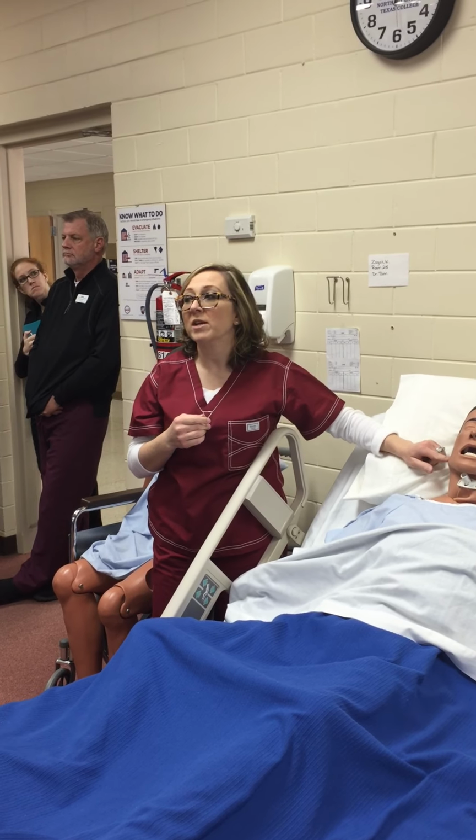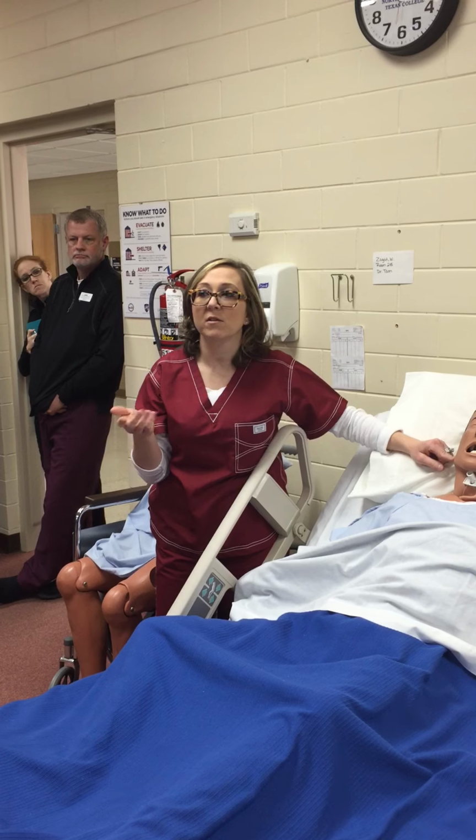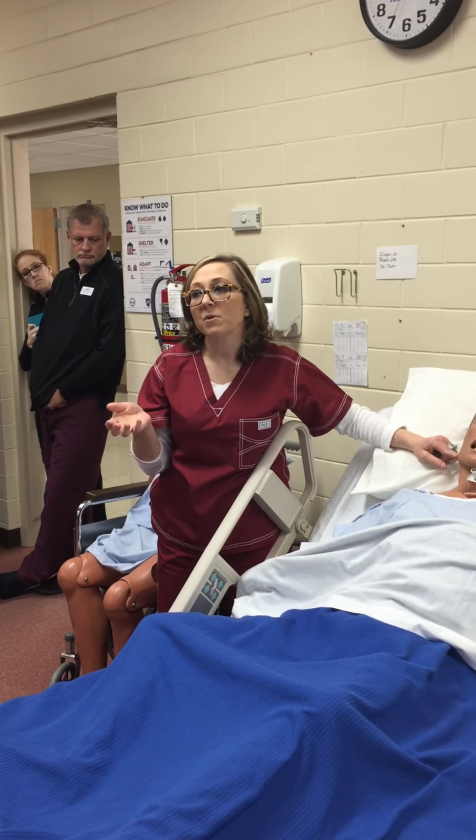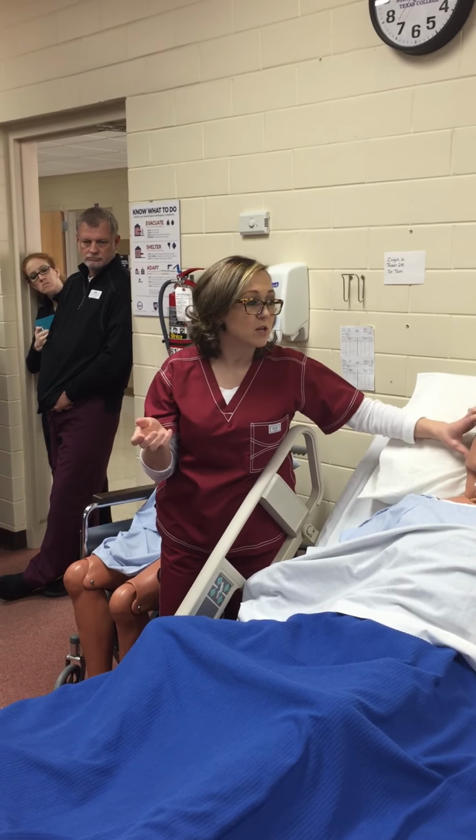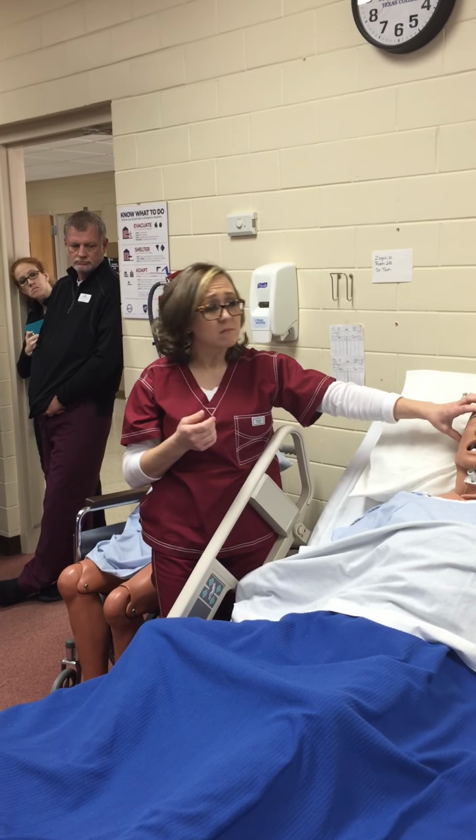You're going to be looking if there's any drainage coming out of the ears, any cerumen coming out of the ears. Maybe they have hearing aids in place. So those are going to be some things you're going to be looking for when you're looking at both the ears.